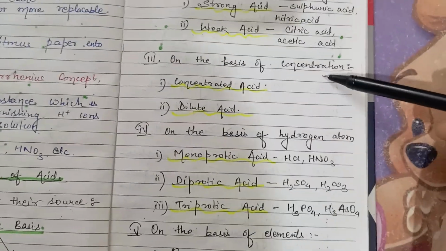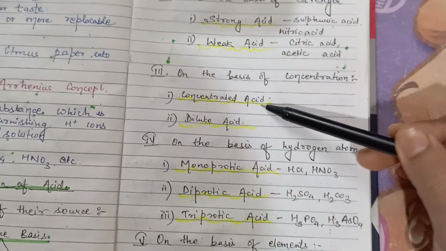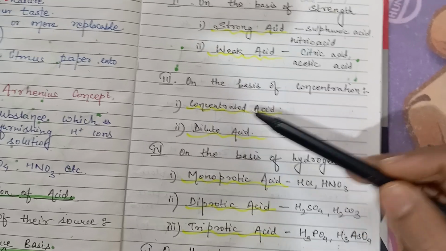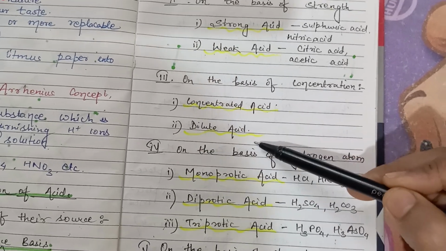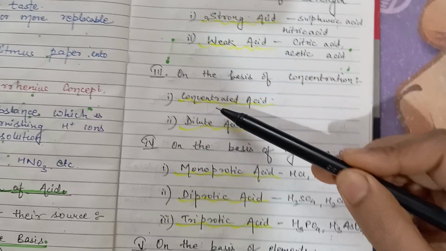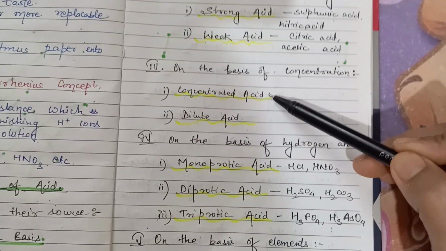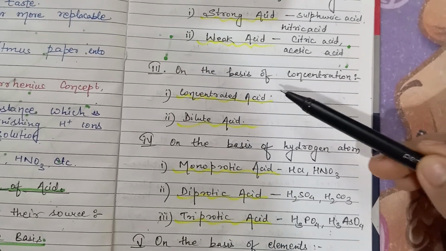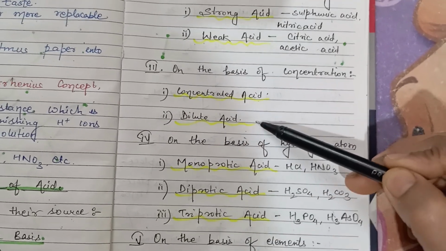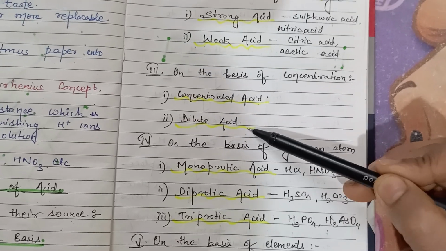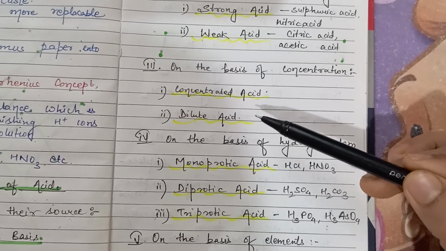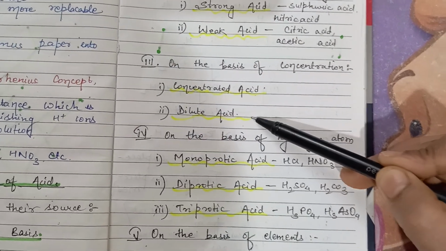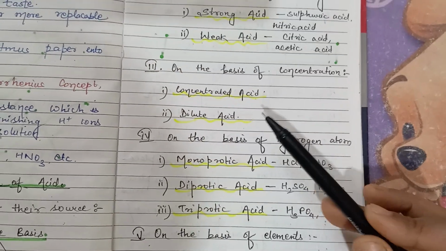Now on the basis of concentration, acids are classified into two categories. One is concentrated acid and the other one is dilute acid. Concentrated acid means the percentage of acid in the solution is more, and on the other hand, dilute acids are those acids in which there is a low percentage of acid in the solution.